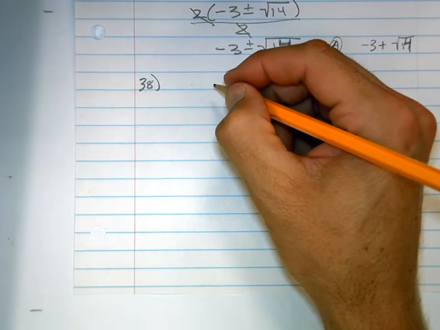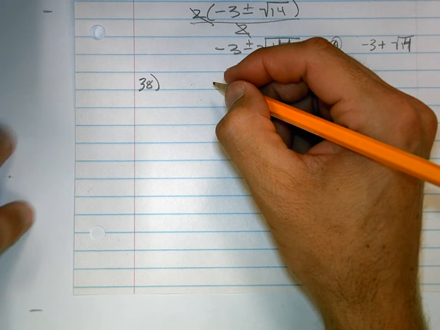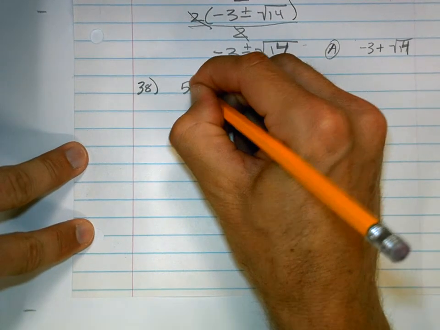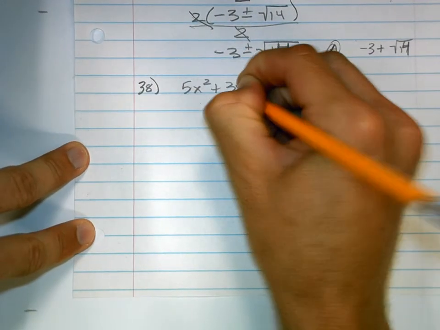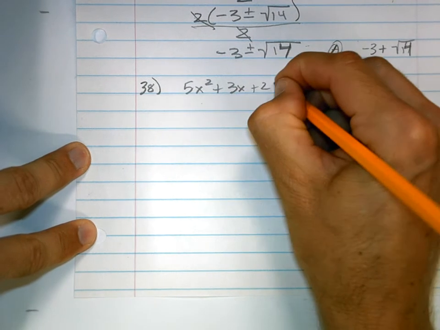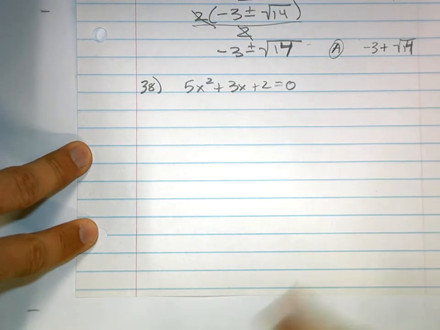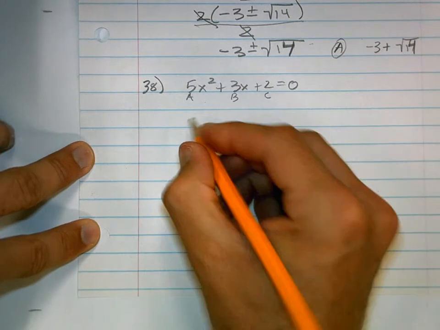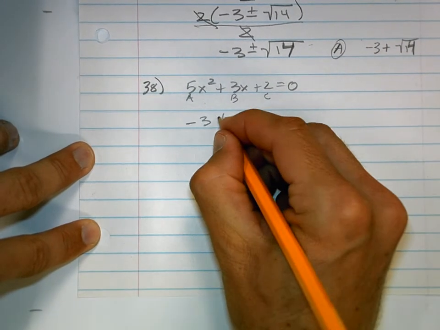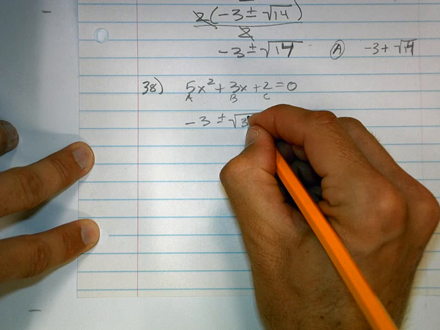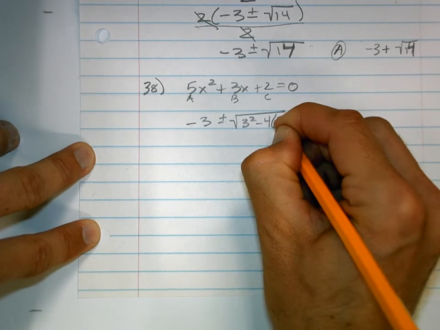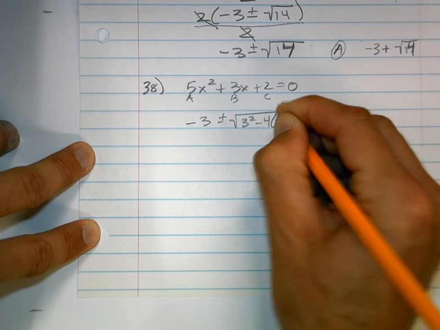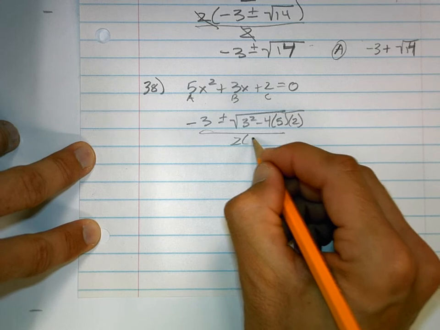Which is the solution set of the quadratic equation? So I have 5x squared plus 3x plus 2 equals 0. So again, this is A, B, and this is C. So I'm going to go negative 3 plus or minus the square root of 3 squared minus 4 times 5 times 2, all over 2 times 5.